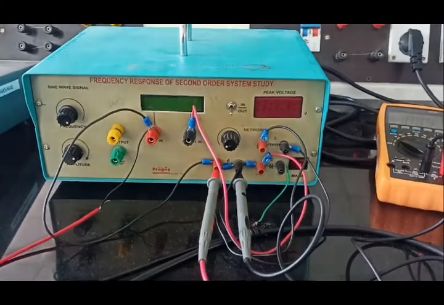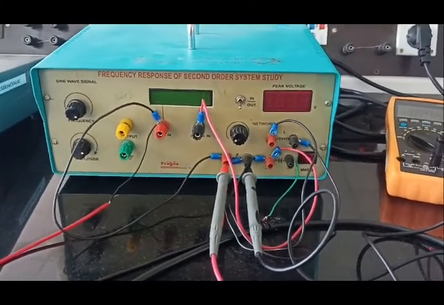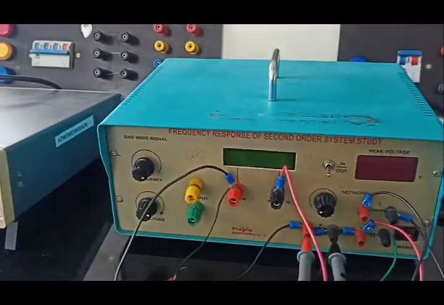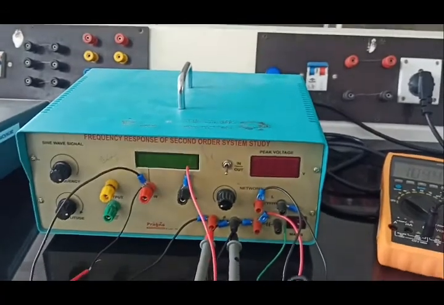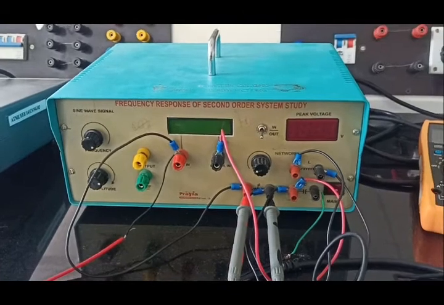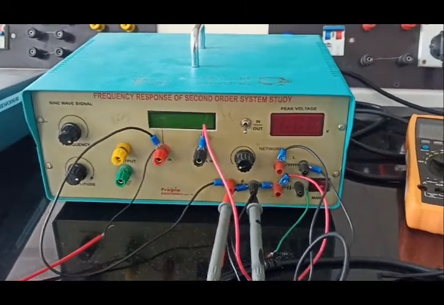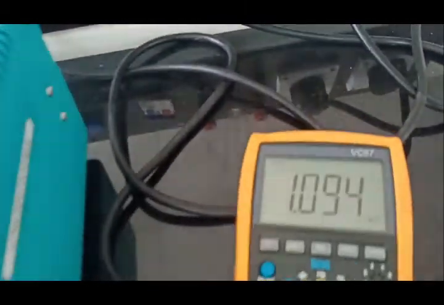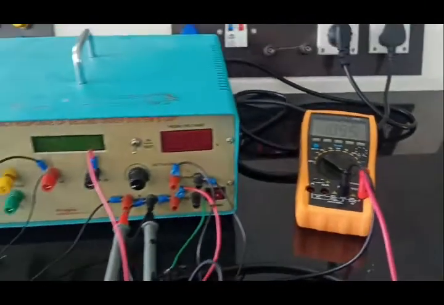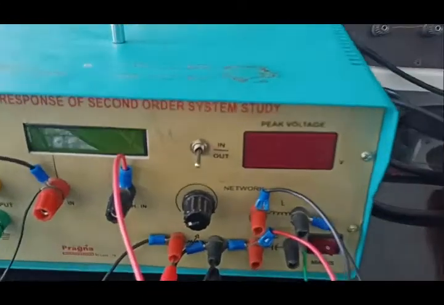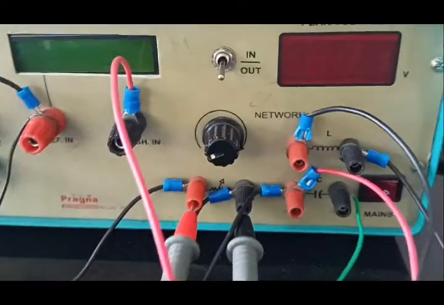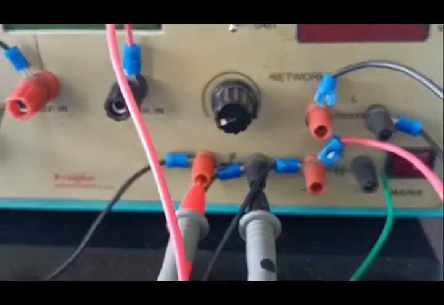So before going with the actual demonstration of the experiment, let me make it clear. We are using a kit wherein there are 3 major passive elements that are very important. One is R, which is varying. You can see we have set it for 1K, so it is displayed in the multimeter. And L, you can see the L, which is 103 millihenry, and C is 0.1 microfarad.